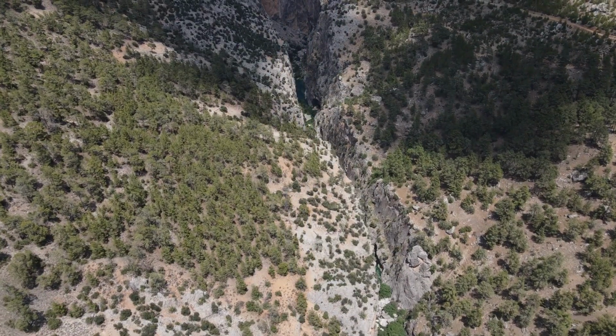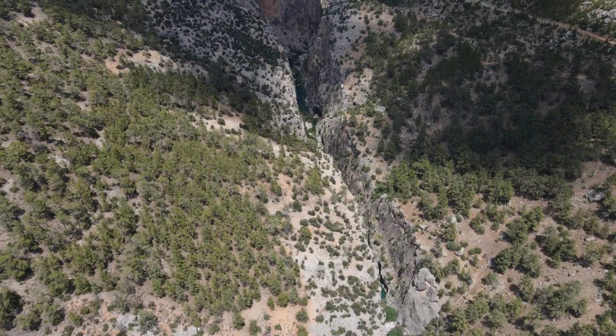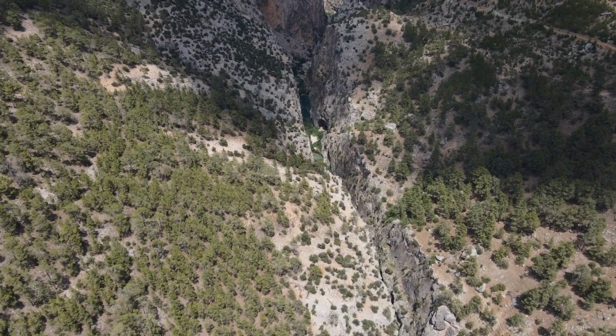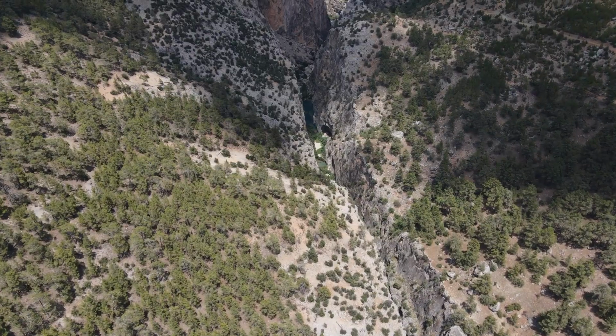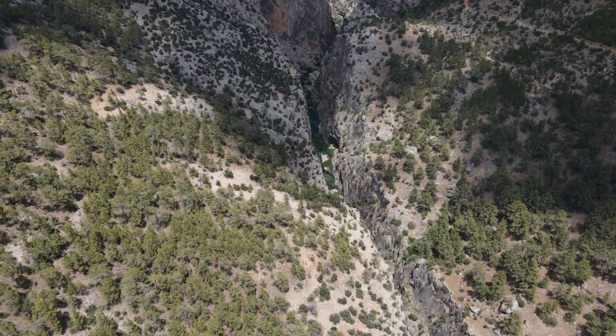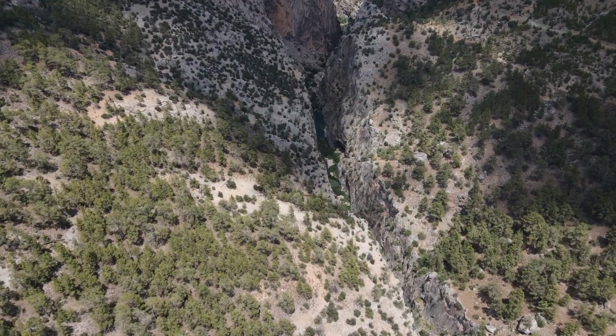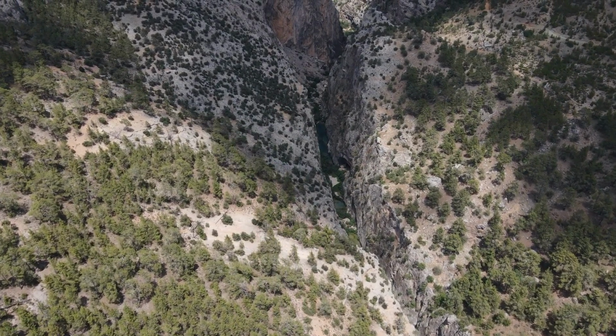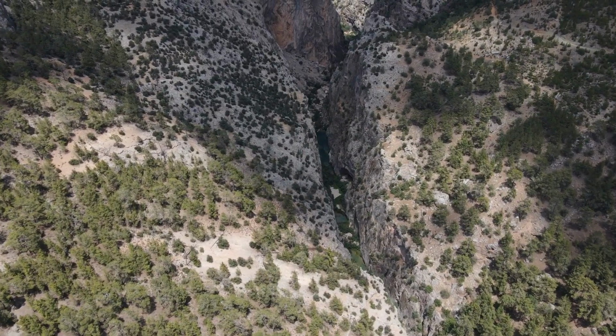That sense of contradiction explains why photographs continue circulating widely. Images compress depth into two dimensions, making the crack appear even more improbable. Viewers see a dark line crossing sandstone and instinctively question how such a feature could exist. The answer lies not in a single event, but in the cumulative effects of geological change.